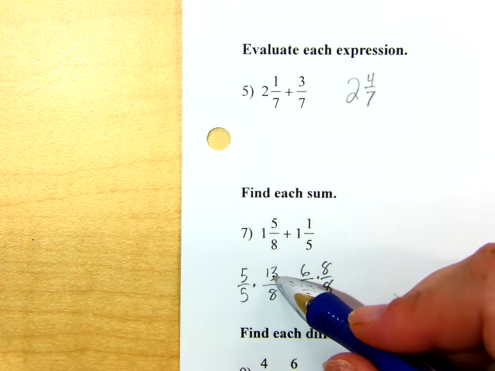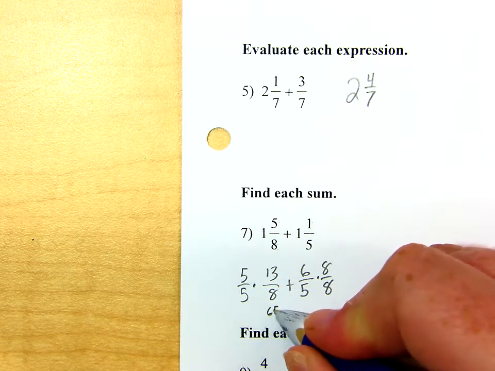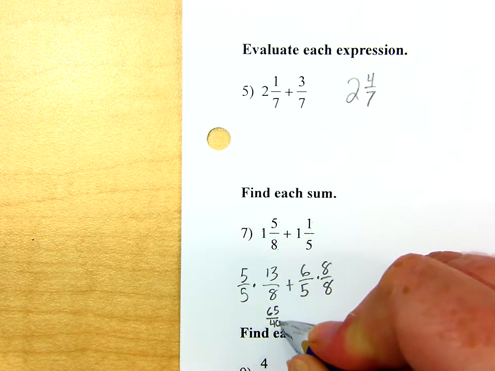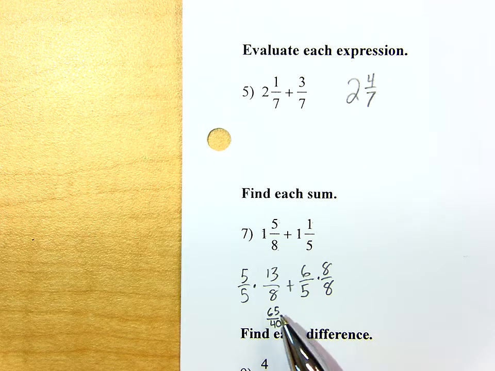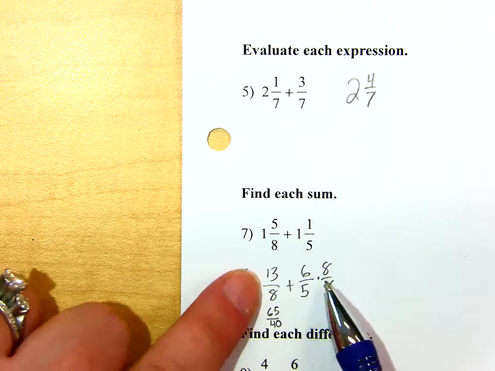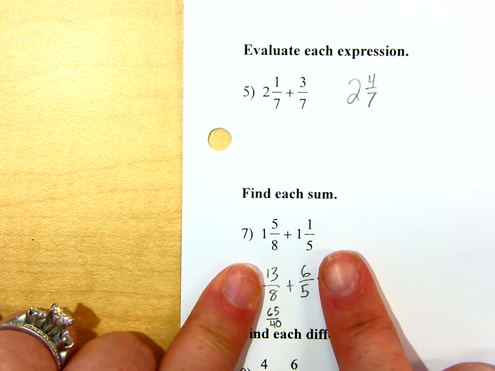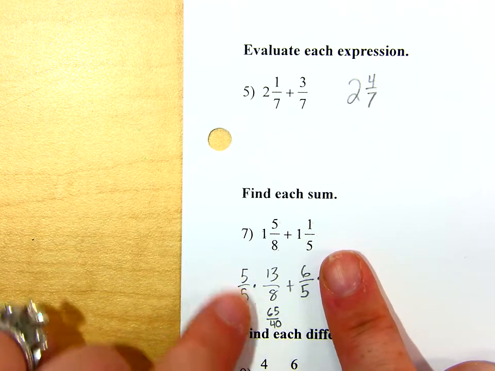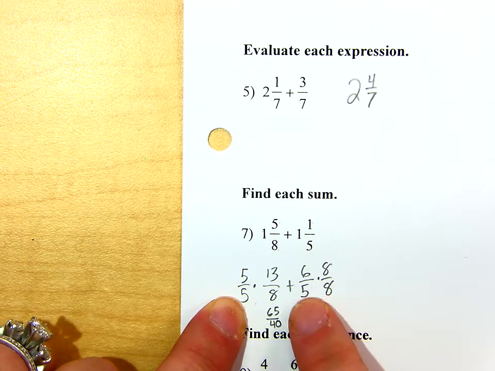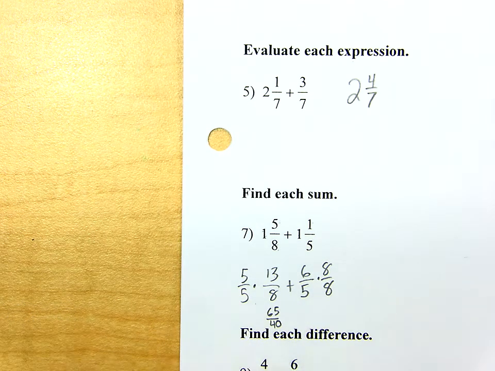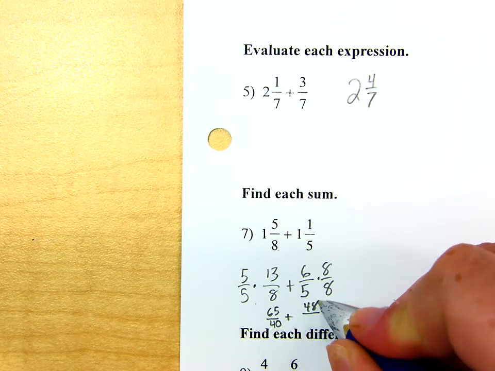Okay. 13 times 5 is 65. I'm not understanding this. Where did I lose you? How did you get 5 over 5 and 8 over 8? What's the smallest number that both 8 and 5 can go into? Isn't it 40? Yeah, 40. So I have to multiply 8 by 5. So remember you have to do it on top and bottom? Oh. And same thing, I had to multiply 5 by 8, so I do it on top and bottom. Yes.